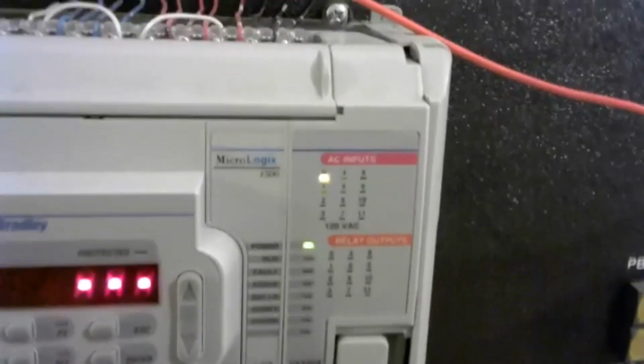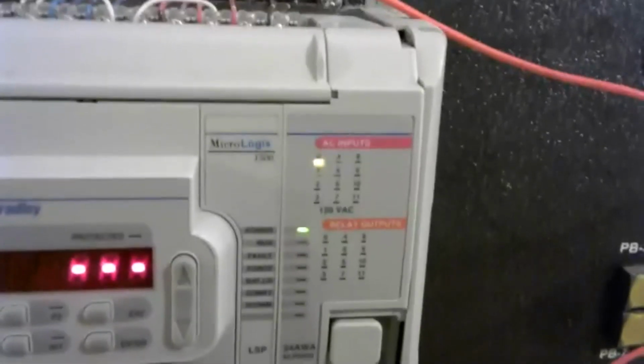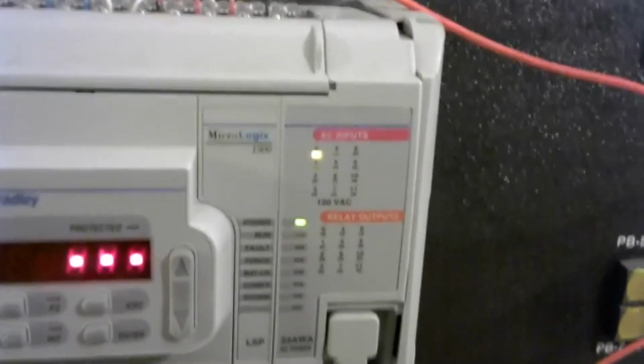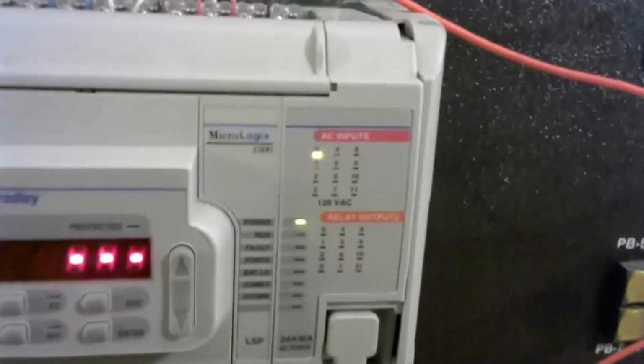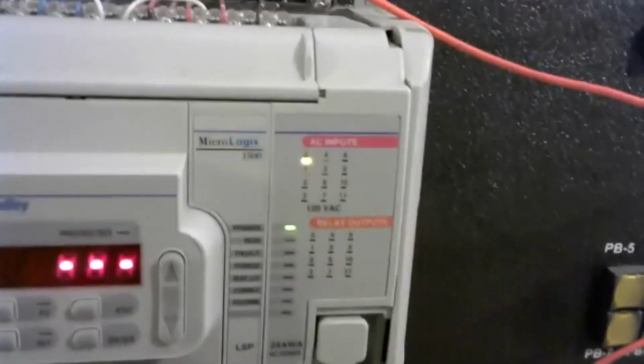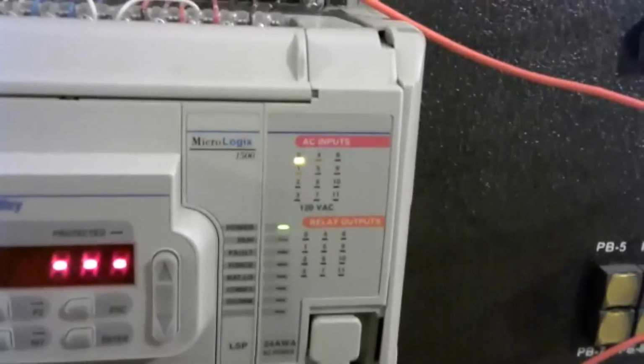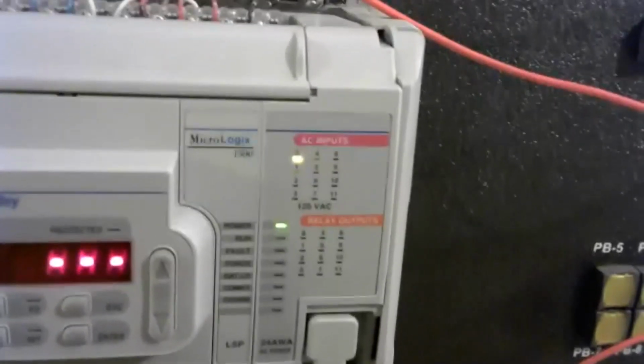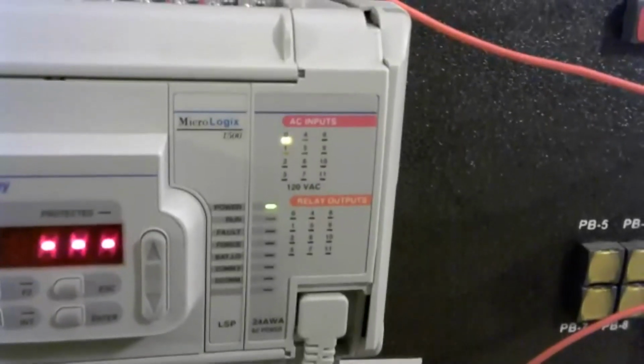So Micrologix is a family of PLCs that starts out with a Micrologix 1000, I think it's the smallest one, and then it goes up to 1100, and I think there's a 1200, there's a 1400, I believe, and here's a 1500. Each one has different features as far as what kind of inputs.